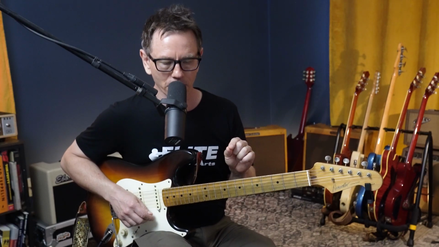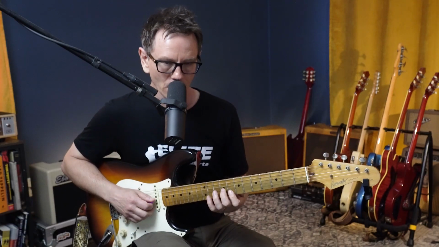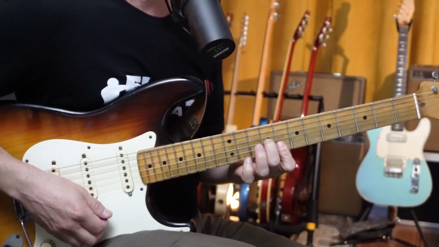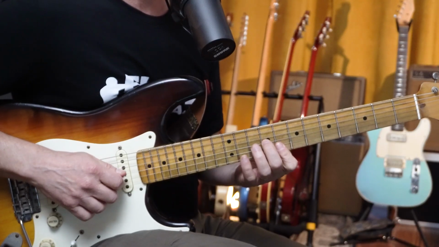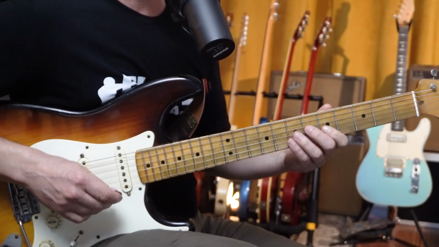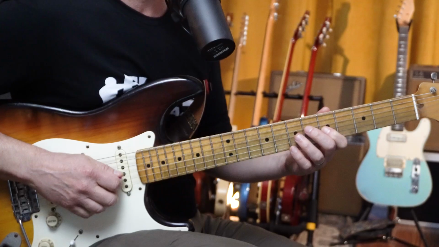Now we want to key into this C chord. So remember we're playing this. You've got a C chord right there. So you can start dancing around and embellishing this stuff.